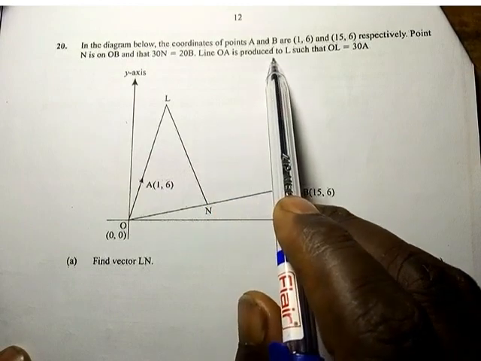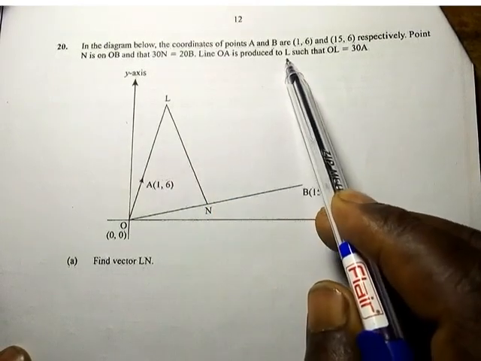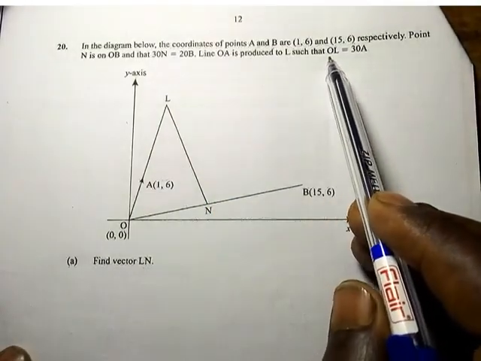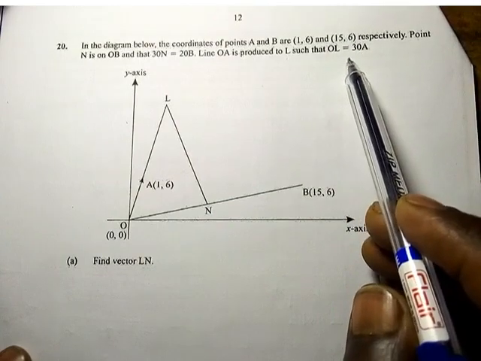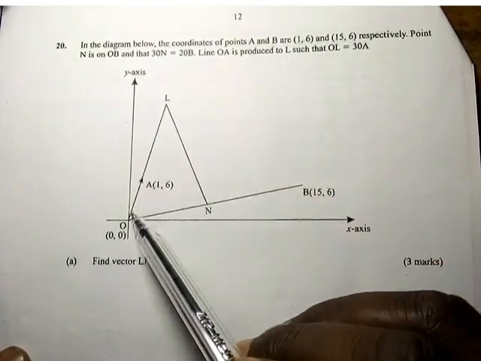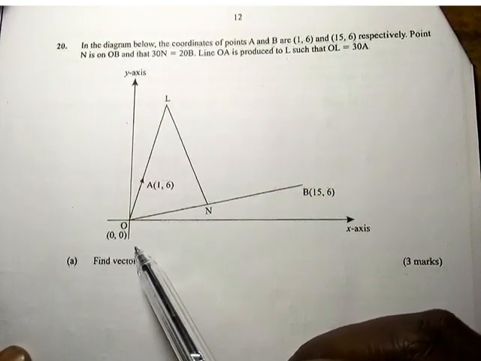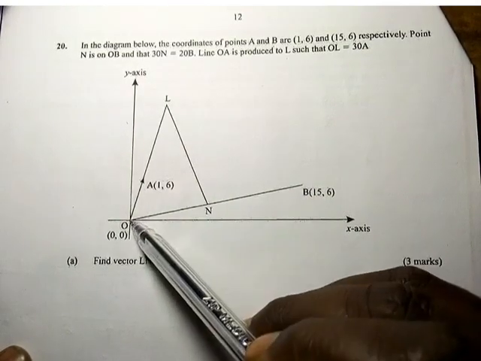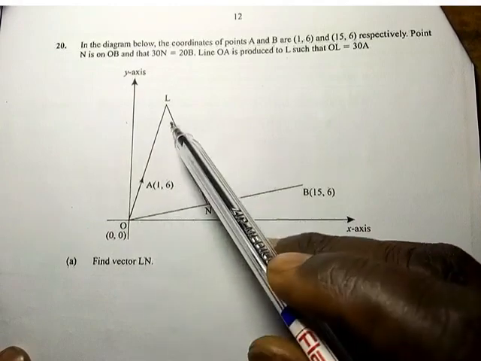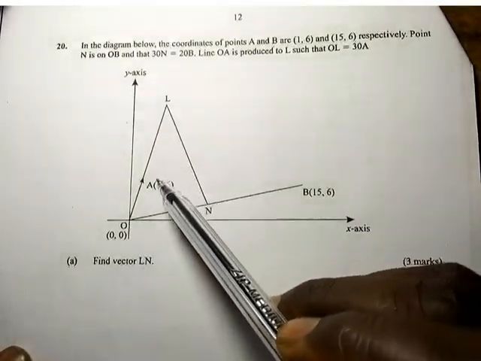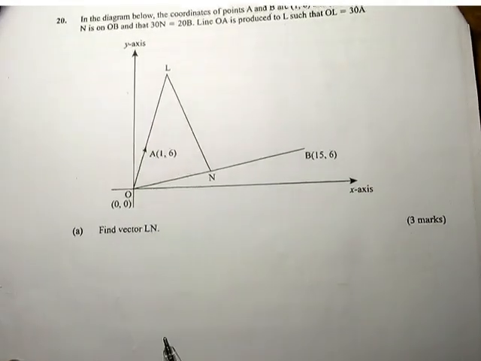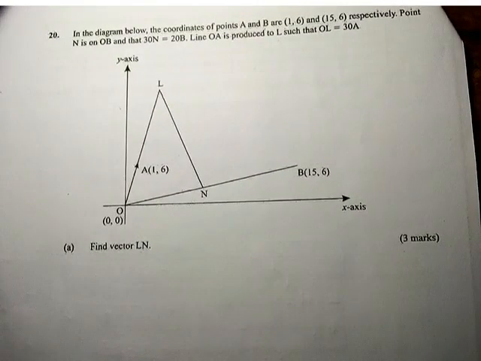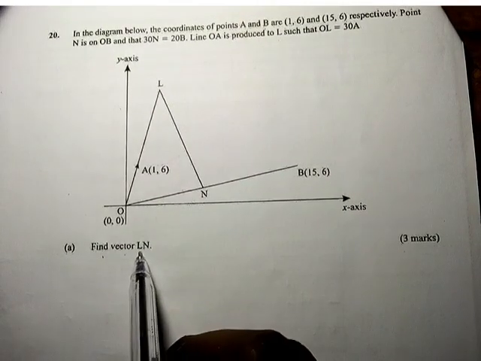Line OA is produced to L such that OL is 3 times OA. Good. So find vector LN.